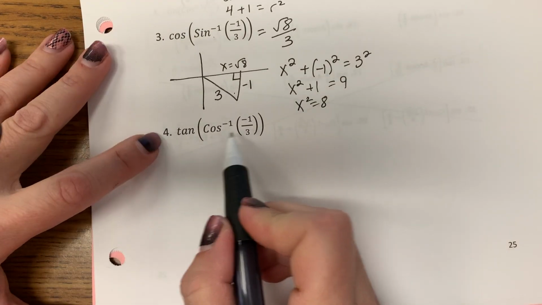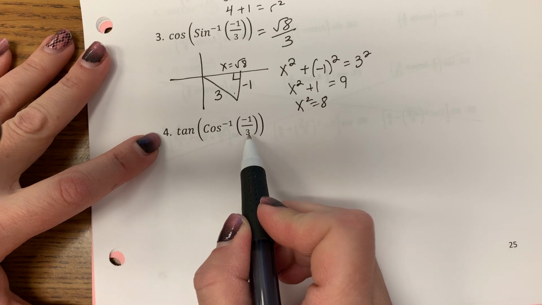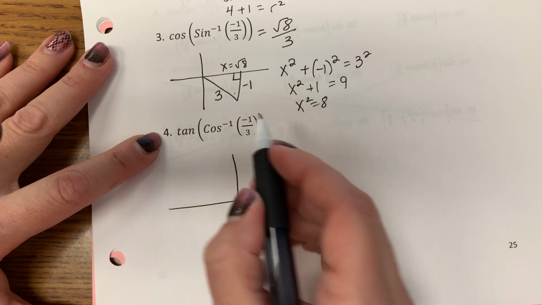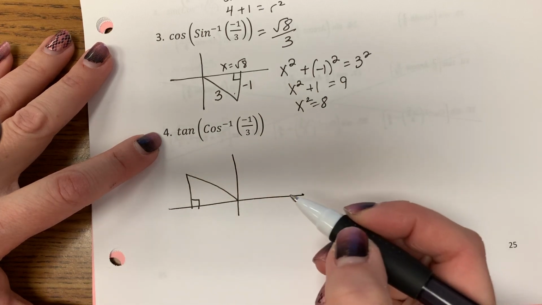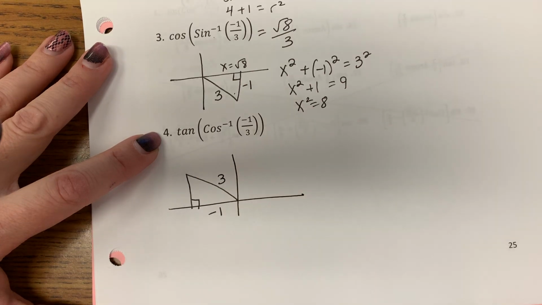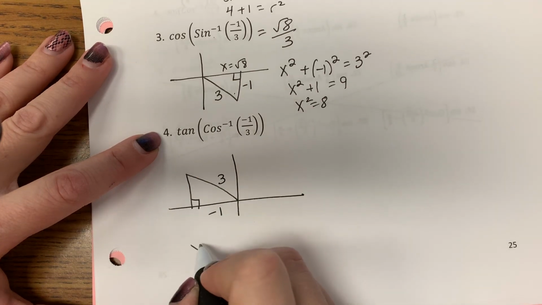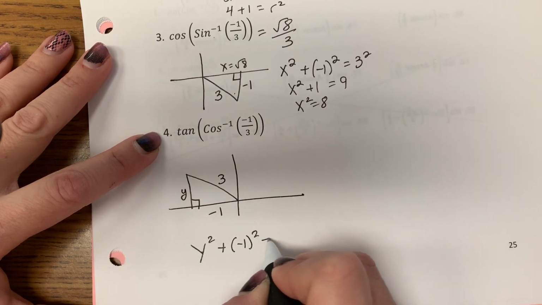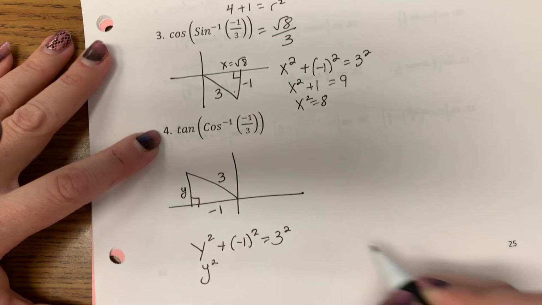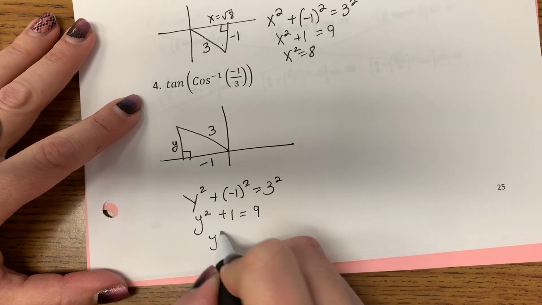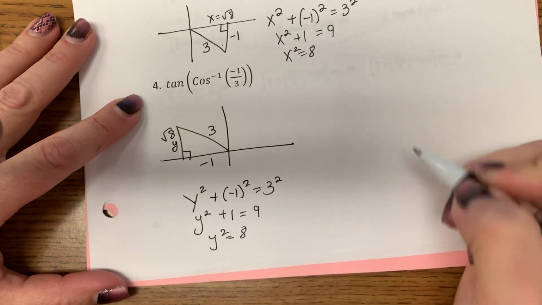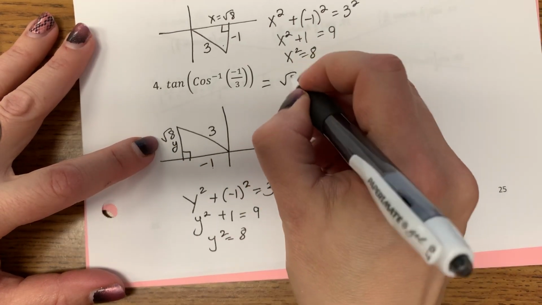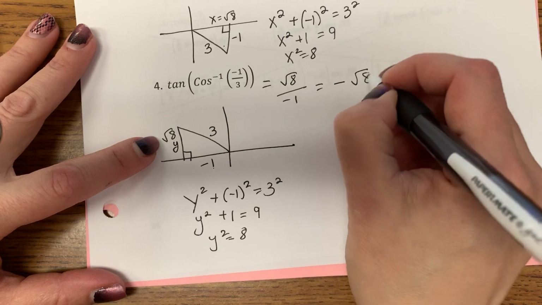Okay, so lastly for 4, again, I'm never going to have an adjacent and a hypotenuse of 3 for my special right triangles, so I'm going to draw a picture. Cosine inverse is negative in quadrant 2. So this is adjacent over hypotenuse. So to get my y value, y squared plus x squared equals r squared. Y squared is 8, so this is a root 8 again. So then tangent of this picture is opposite over adjacent. So that's root 8 over negative 1, which is negative root 8.